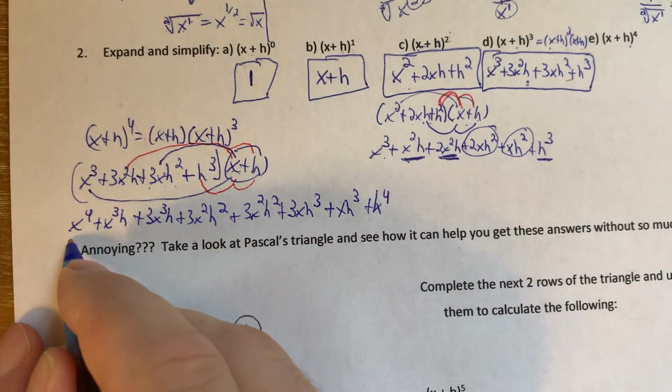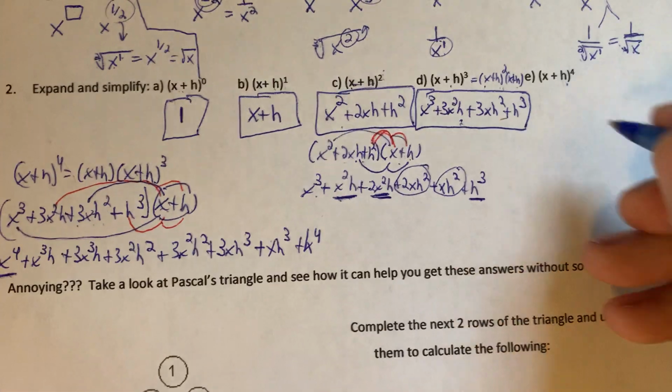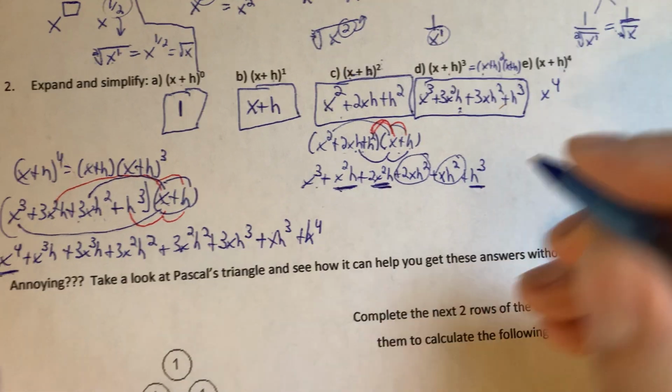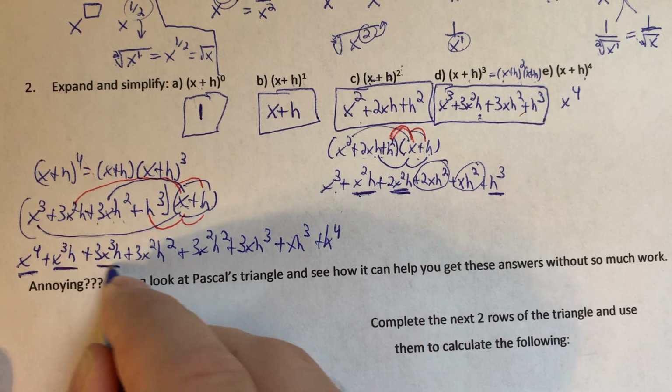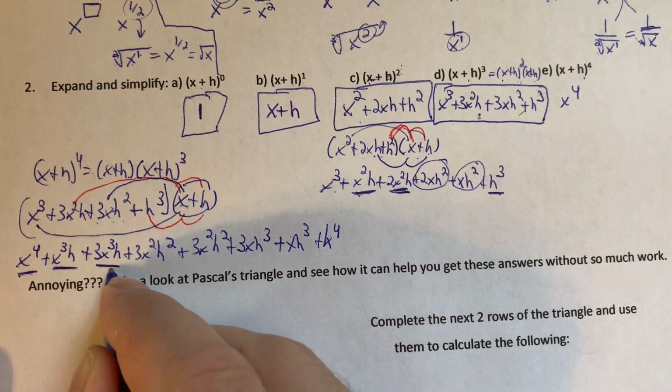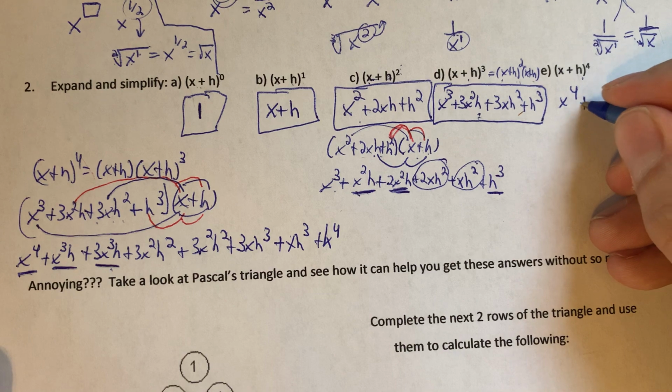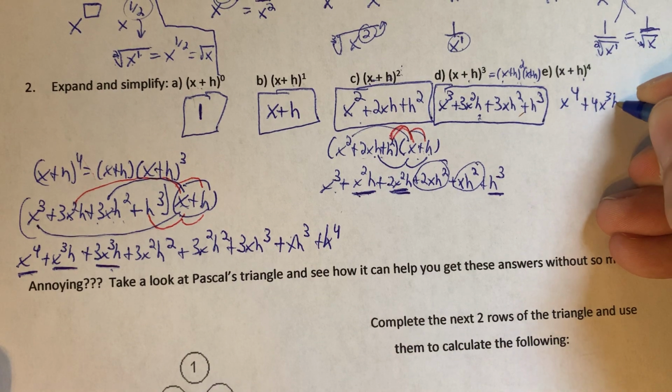Are there any like terms? X to the 4th, I don't see any other x to the 4ths. I'm going to put that here. X cubed h, here's another x cubed h. We have 1x cubed h plus 3x cubed h, and this is 4x cubed h's.